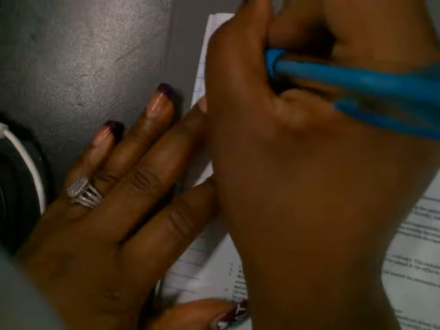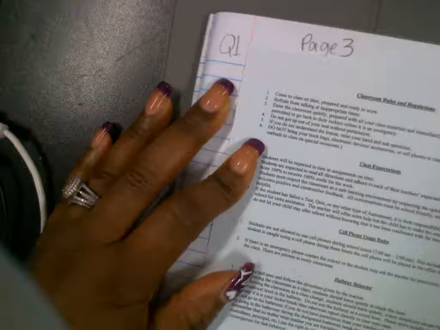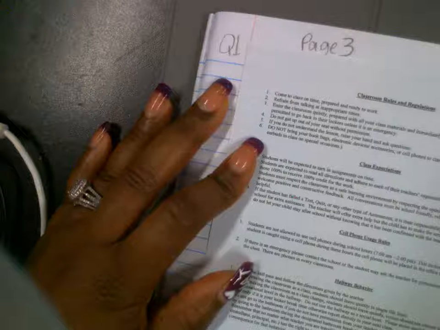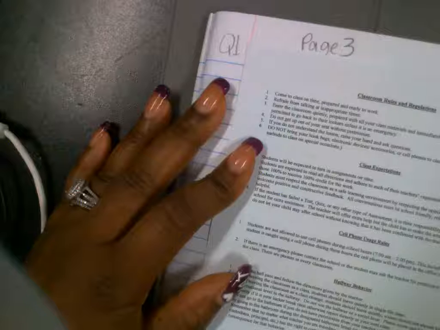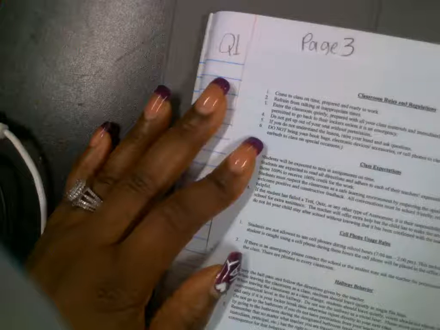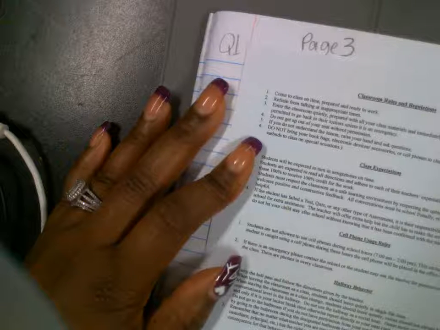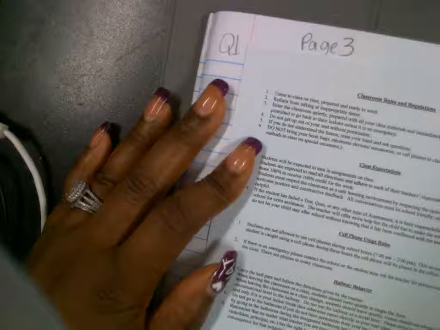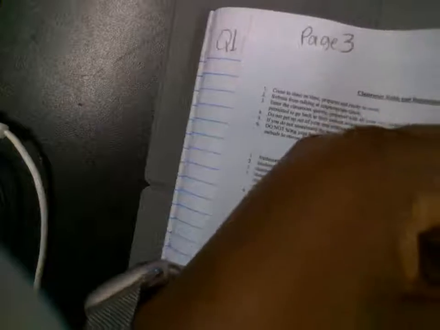Then we have Q1 in the corner, page 3. That's the classroom rules and regs. I'm moving too fast. Are y'all okay? All right. Christian, you good? Okay. All right, next one. Q1, page 4. That's the mathematical practices.